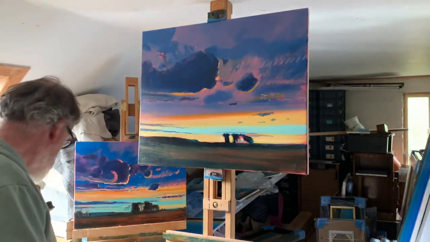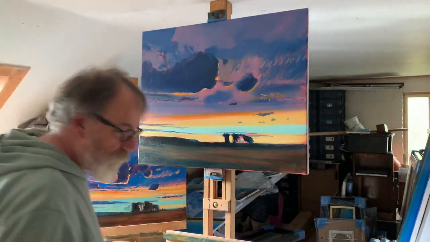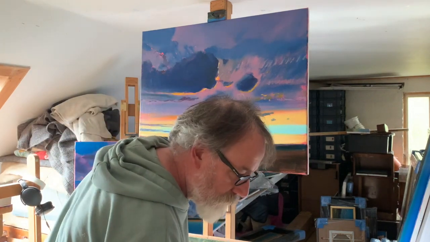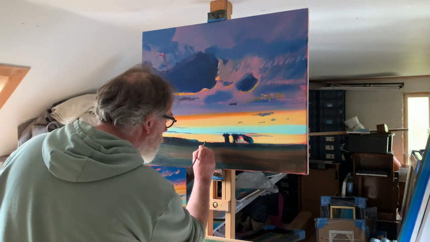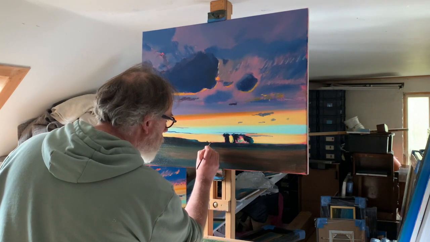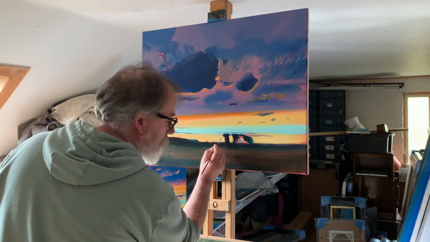So this next point, I'm just trying to get a wee bit more of the drawing in. So, some of these trees against the horizon.